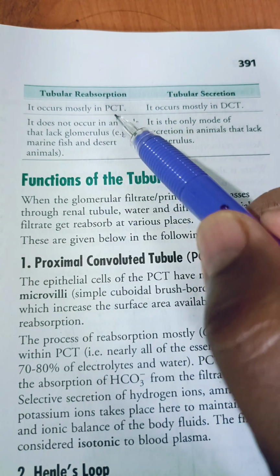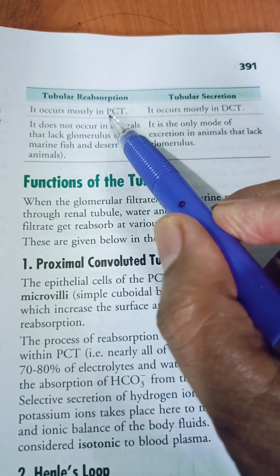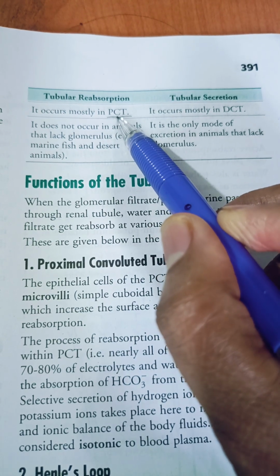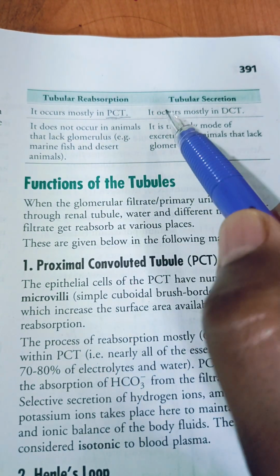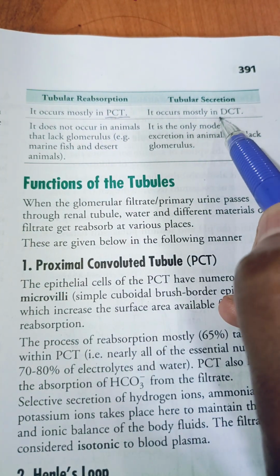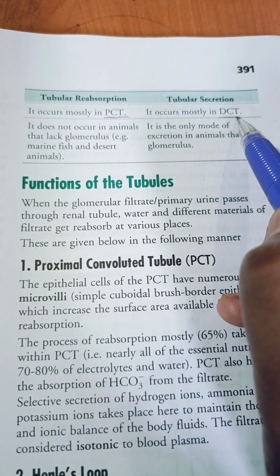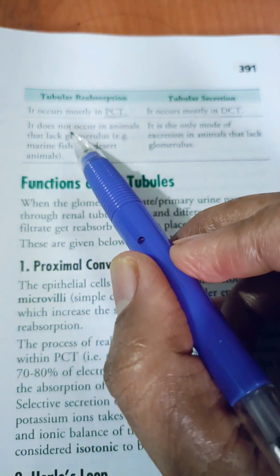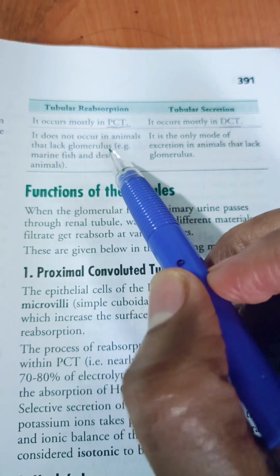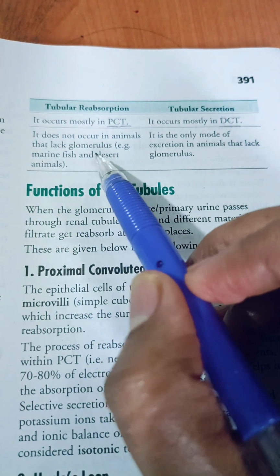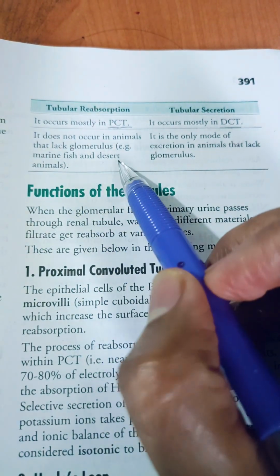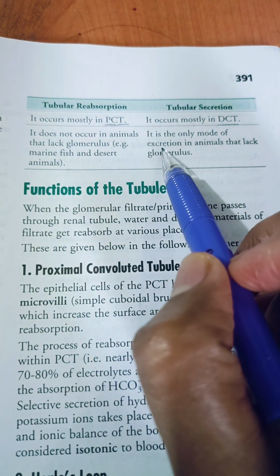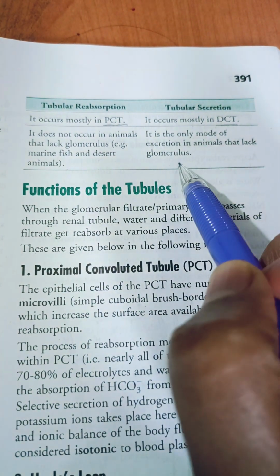Tubular reabsorption occurs in the proximal convoluted tubule, that is the first part after the glomerular capsule. It occurs in the distal convoluted tubule, that is next. Tubular secretion occurs in the distal convoluted tubule. Tubular reabsorption does not occur in animals that lack a glomerulus, for example marine fish and desert animals. Tubular secretion is the only mode of excretion in animals that lack a glomerulus.